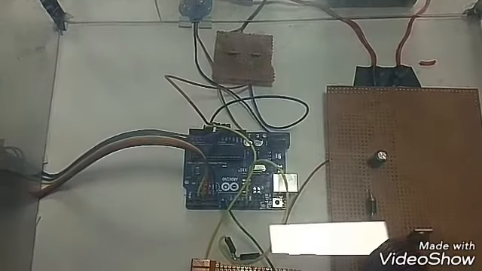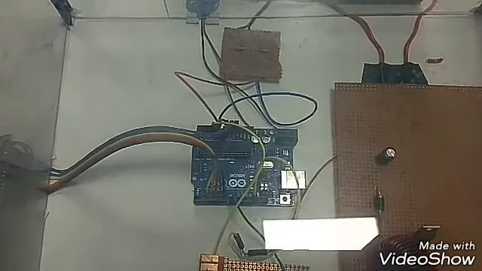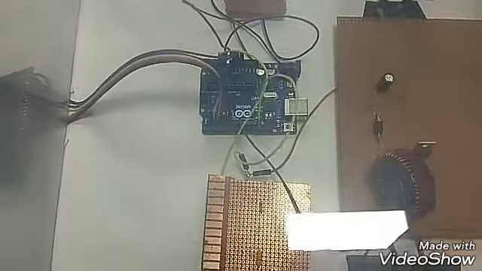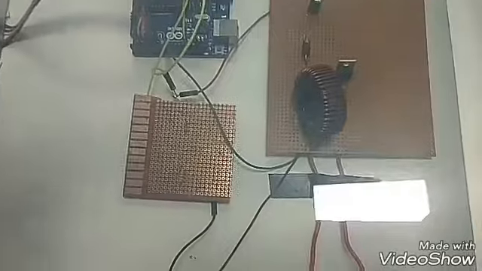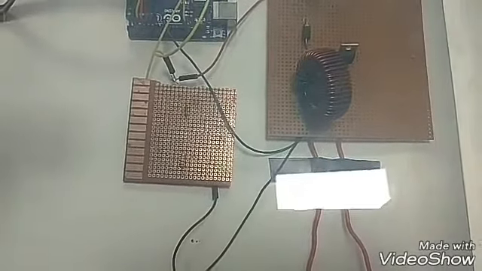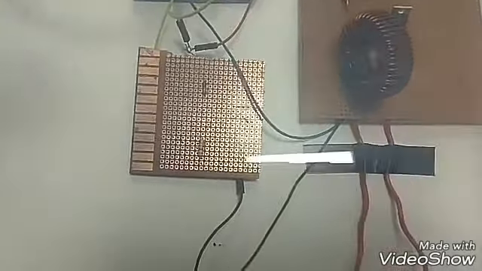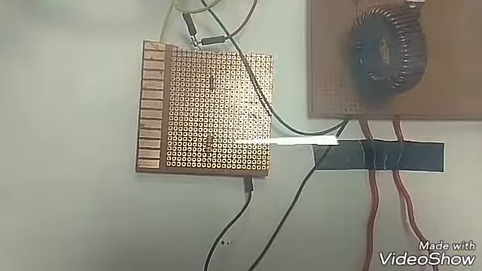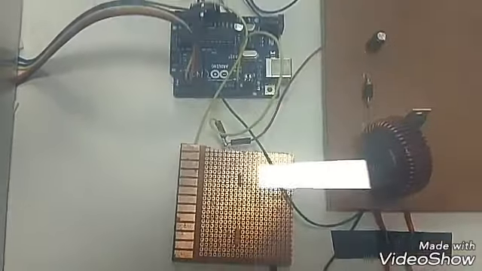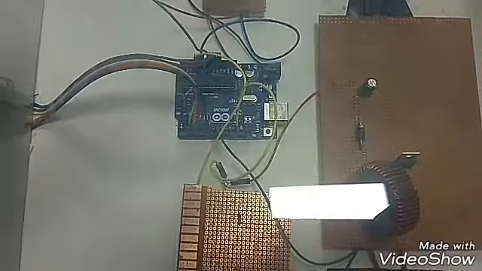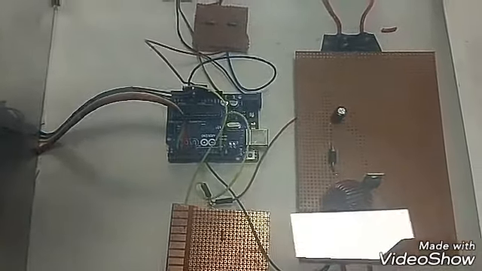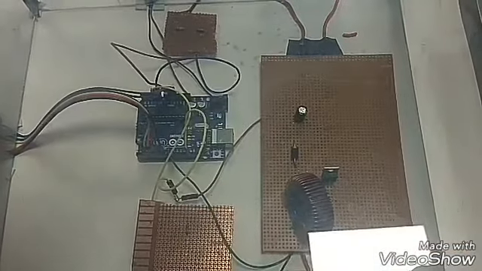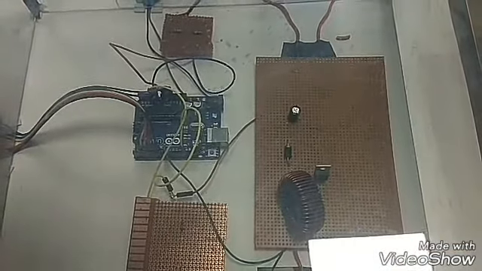The Arduino is used for the MOSFET gating signal. This is done with the help of the two inputs coming from the panel, as we have used a circuit of two resistors, and the voltage across these resistors is given to the Arduino. The Arduino will give a gate signal to the MOSFET, and the MOSFET will work as a switching element.